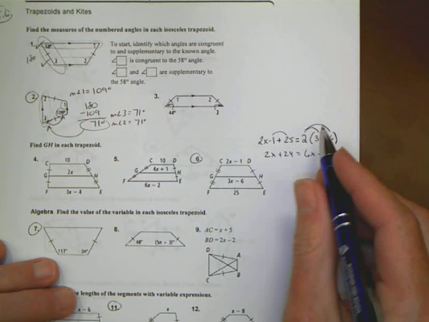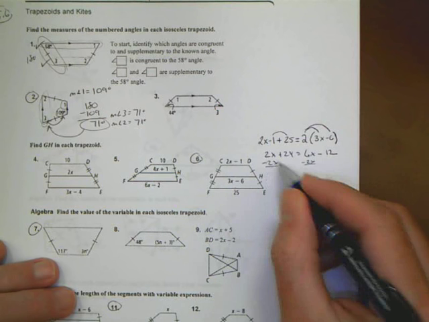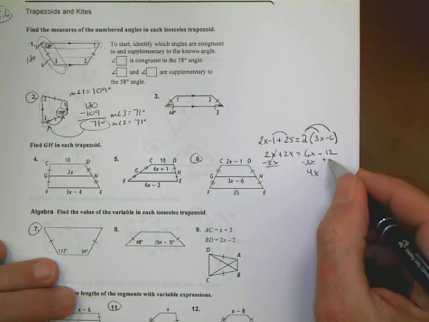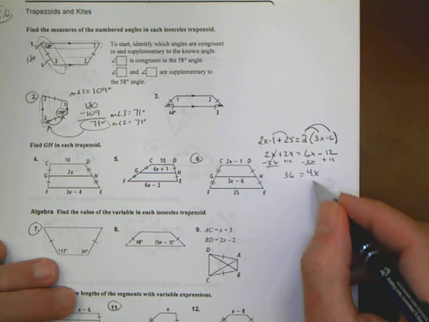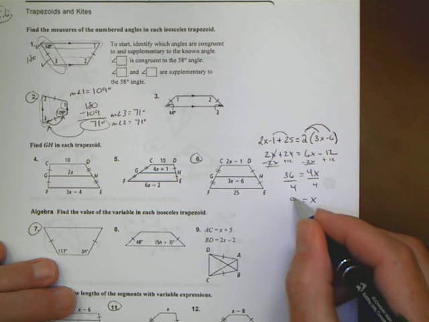Let's move our 2x over: subtract 2x, and we end up with 4x over there. I can add 12 to both sides, and that's going to equal 36. Divide both sides by 4, and x equals 9.